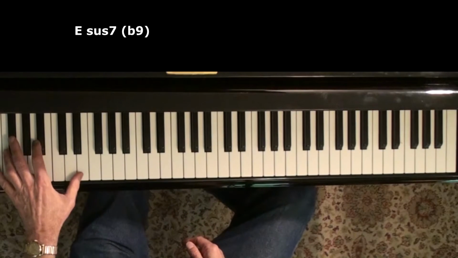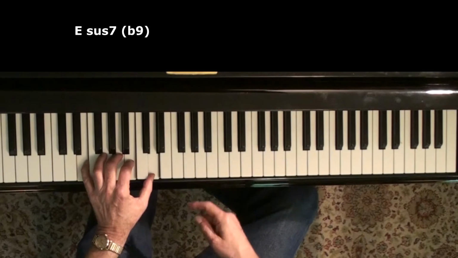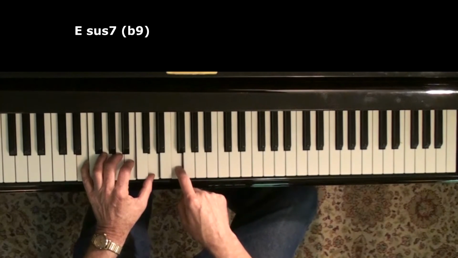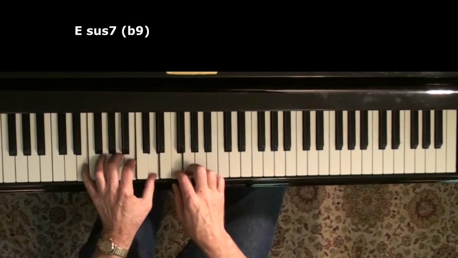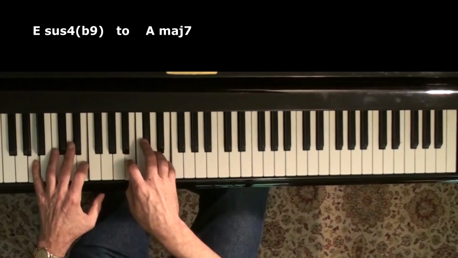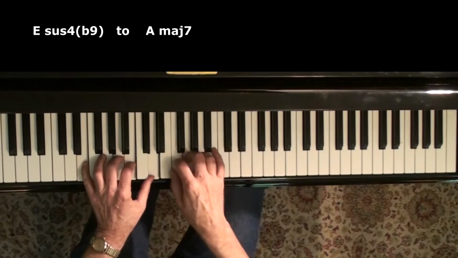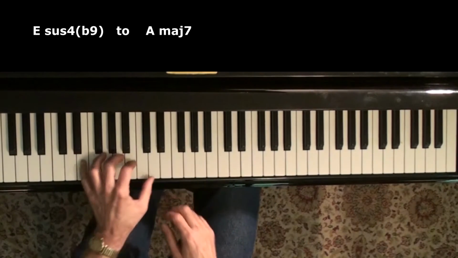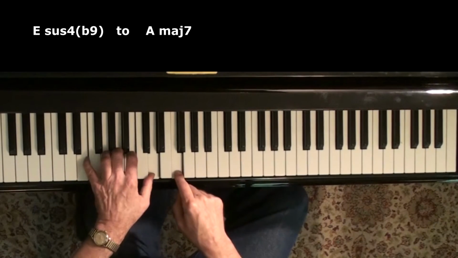Sometimes you'll see a chord symbol that's something like E dominant 7th, maybe with a flat 9, okay? So if you have that chord symbol, Phrygian mode is a good mode.